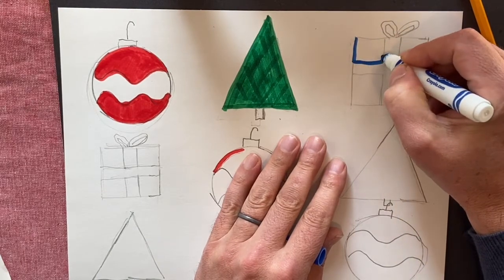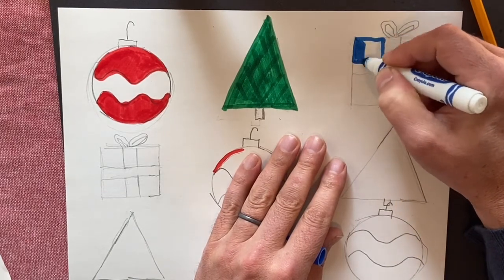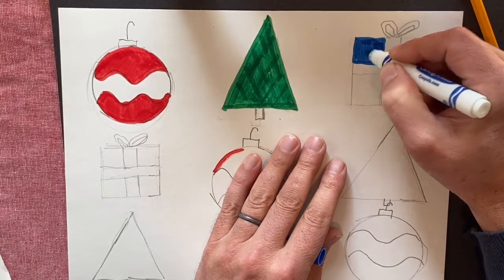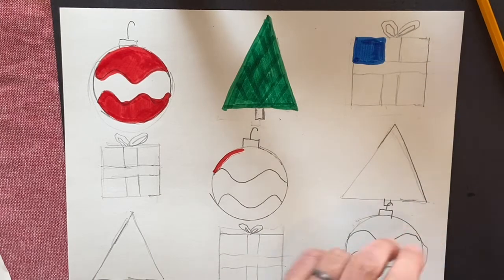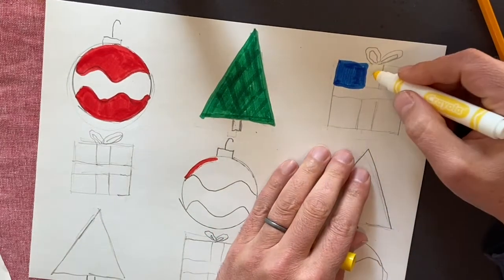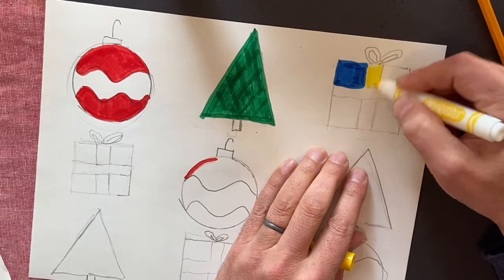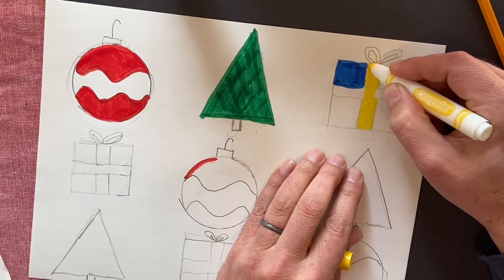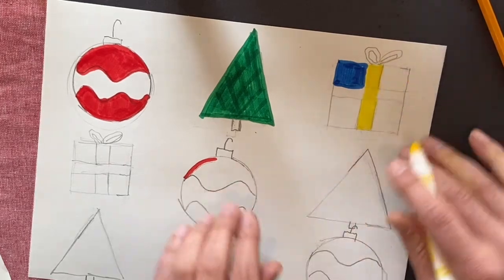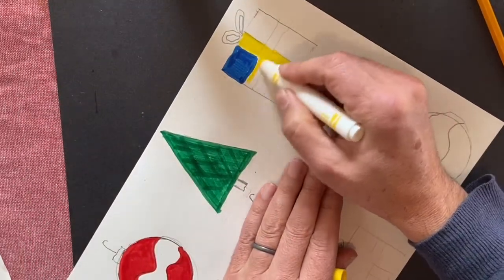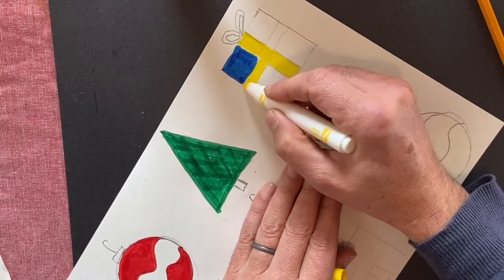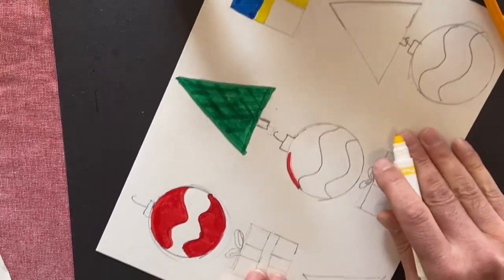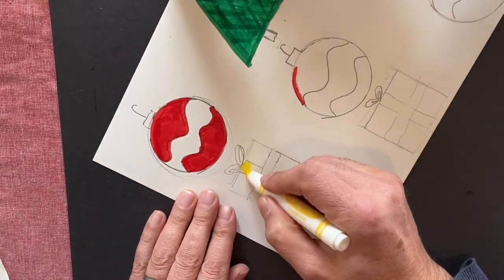I have to be careful to just color the squares in now, because I think I'll leave the other part yellow. And what would be a good idea, if I know that this is blue and yellow, because those look great together, is to do this first. So I'm going to make that decision now, not to get into that if I can help it. I did a little. And go to my next ones, color those in.